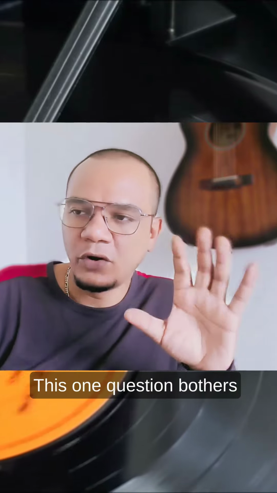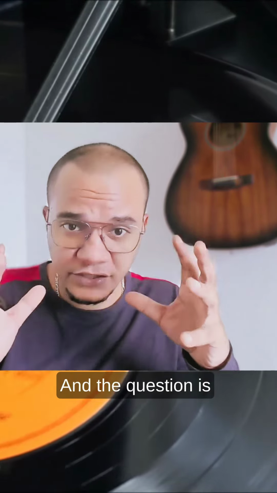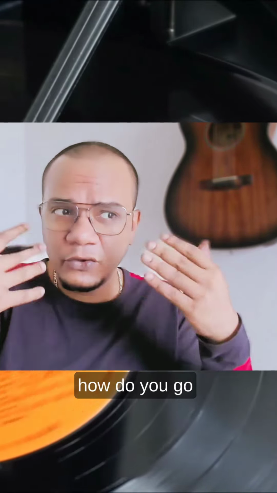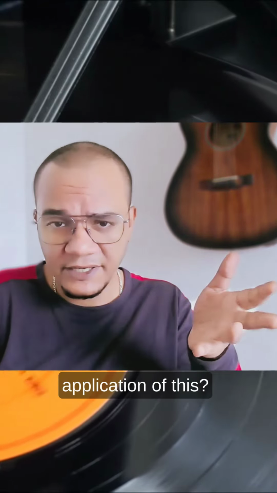This one question bothers all my aspiring guitar learners. And the question is, once you have memorized the notes of a scale, let's say G, A, B, C, D, E, F sharp, G for G major, how do you go about using that on the guitar? Where is the theoretical application of this?